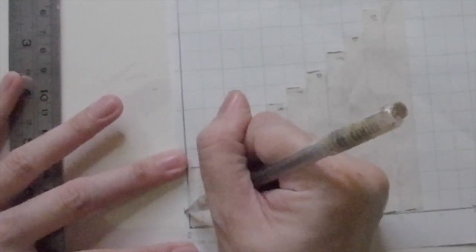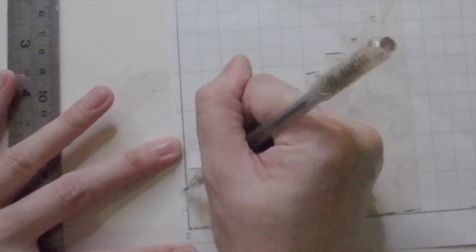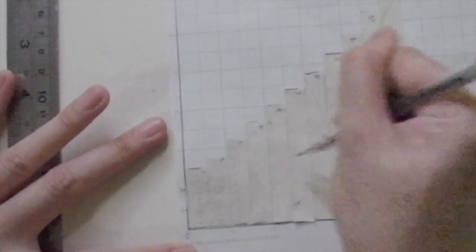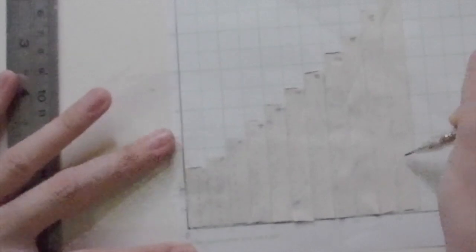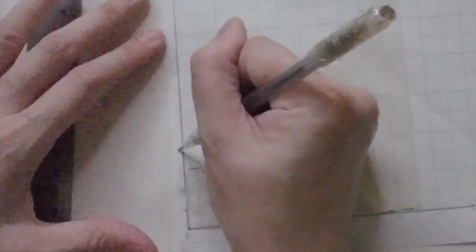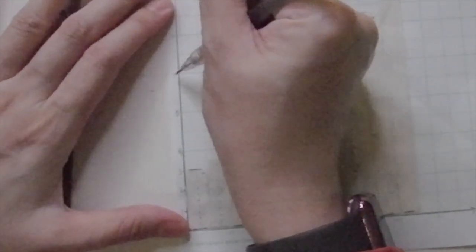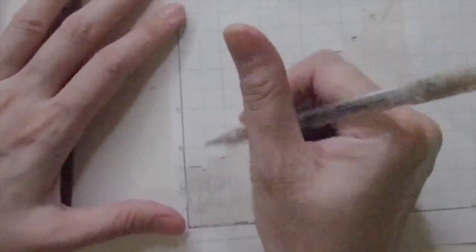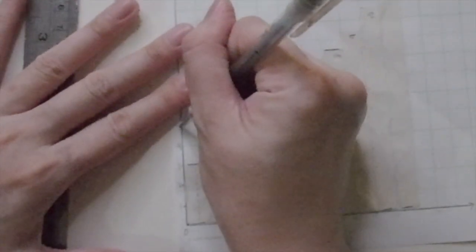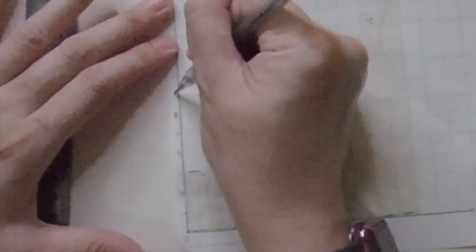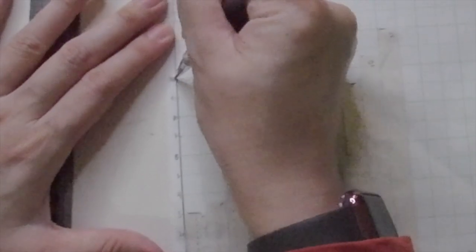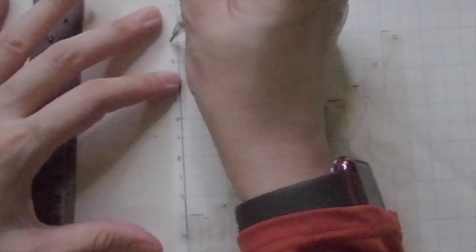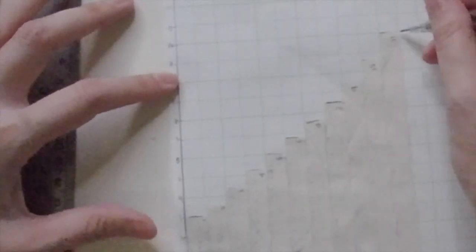Here, this is 1 centimeter. And then the next one would be 2 centimeters. Where's the next one? This is 3, 4, 5. Oops, did I skip something? Yes, I did. So we have 1, 2, 3, 4, 5, 6, 7, 8, 9, 10, 11, 12, 13, and I think we can stop there because my longest strip is only up to 12 centimeters.